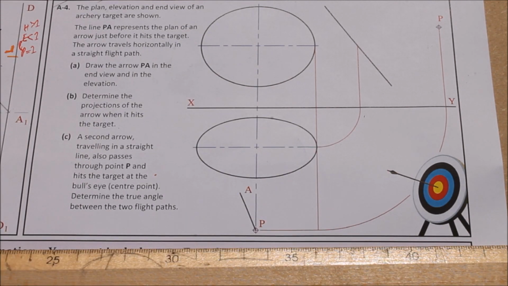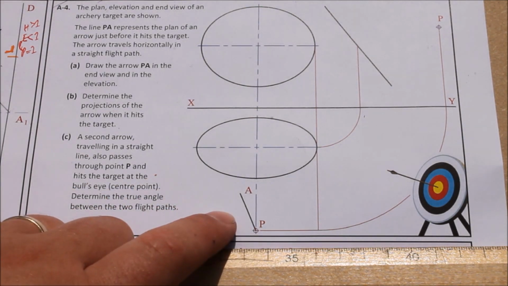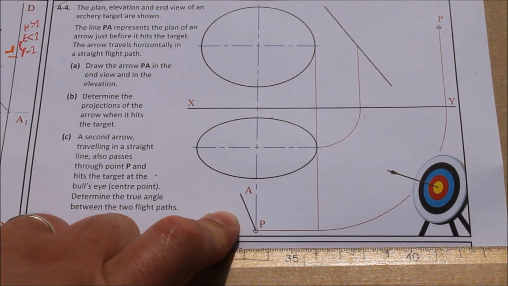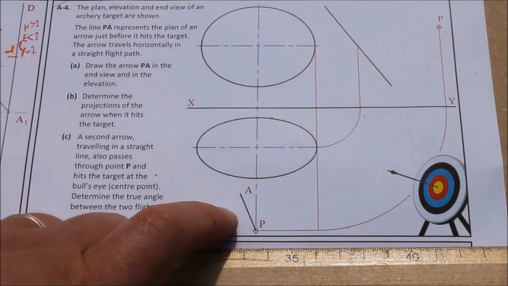So now we're finishing off 2017 section A. So we're doing question A-4 now. This is a projection systems question, a bit of an orthographic projection question. The plan, elevation, and end view of an archery target are shown. The line PA, that's our line PA here, represents a plan of an arrow just before it hits the target. The arrow travels horizontally in a straight flight path. So draw the arrow PA in the end view and in the elevation.